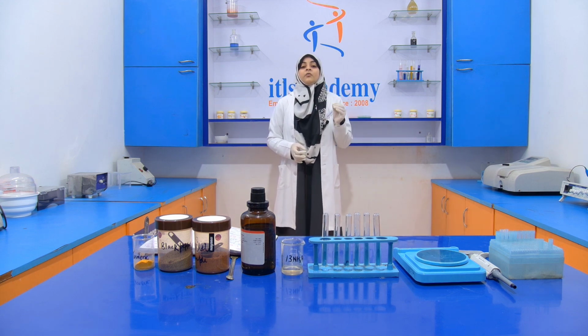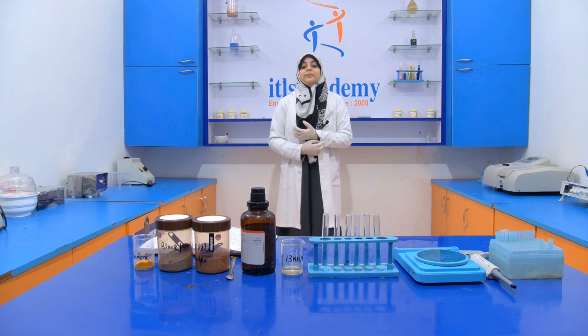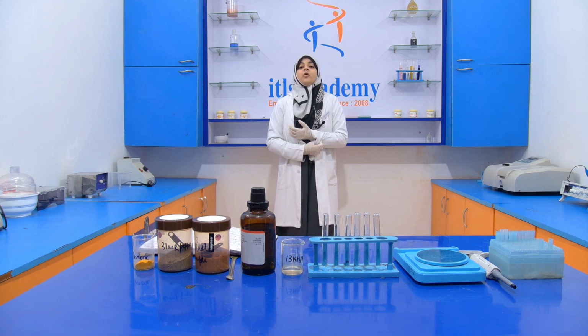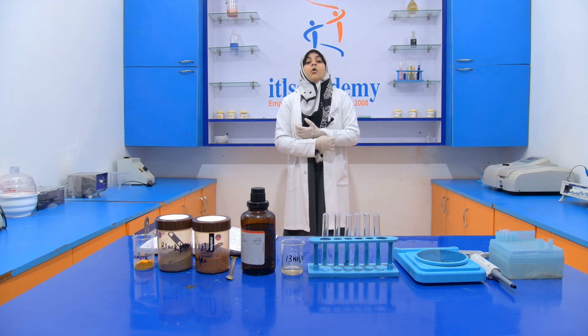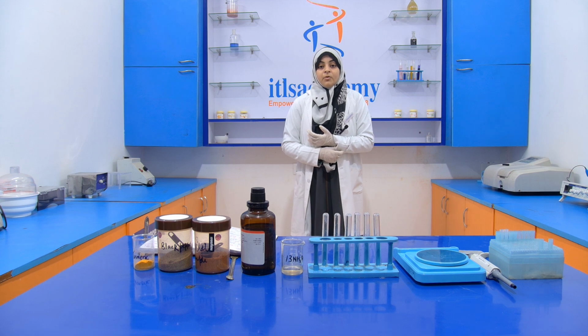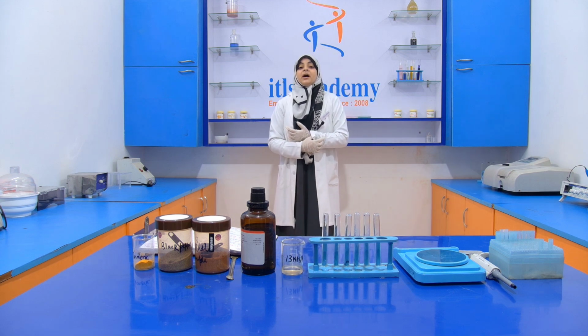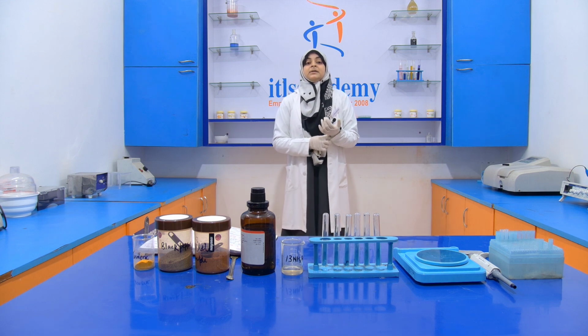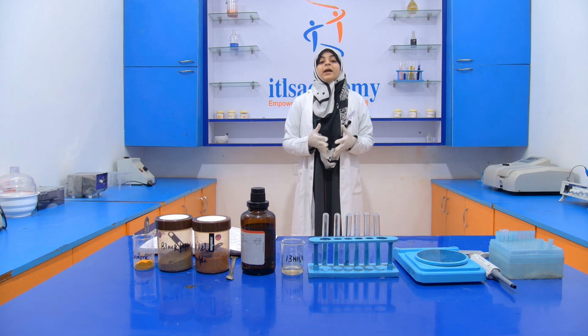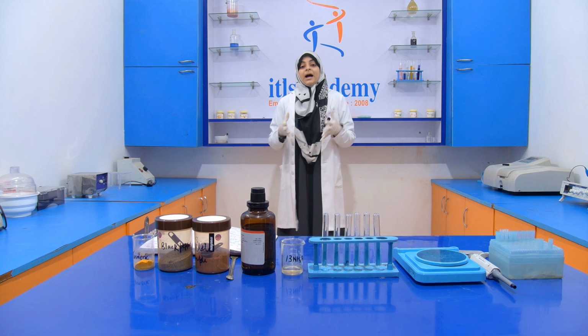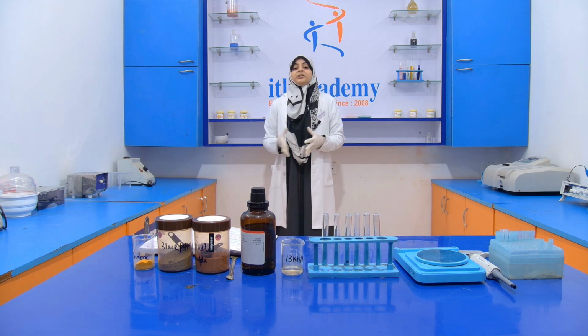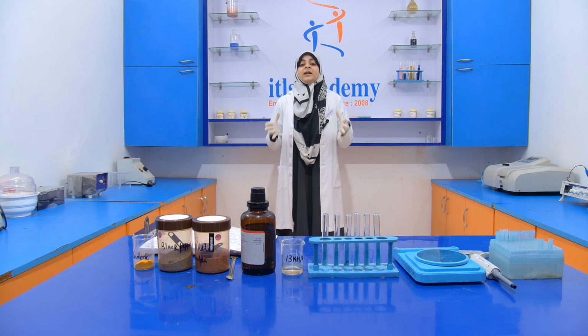Sometimes even the nutritional value of the food product decreases. That's why the addition of an adulterant is prohibited, and the chemical substance which is added during the adulteration is known as the adulterant.